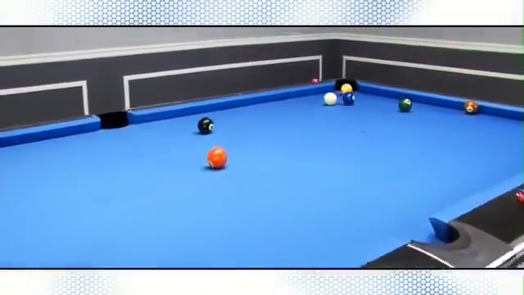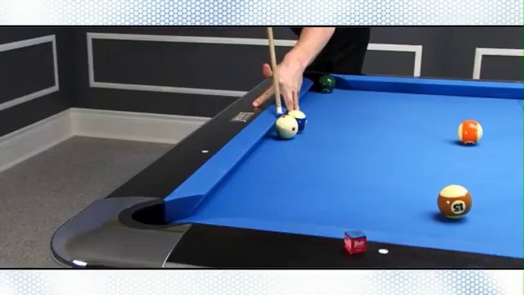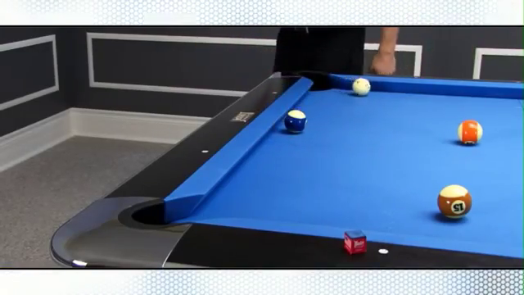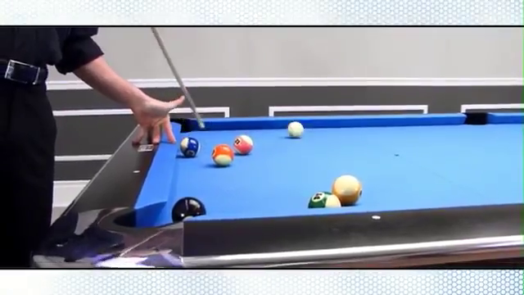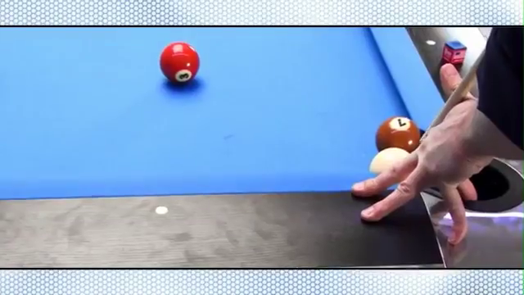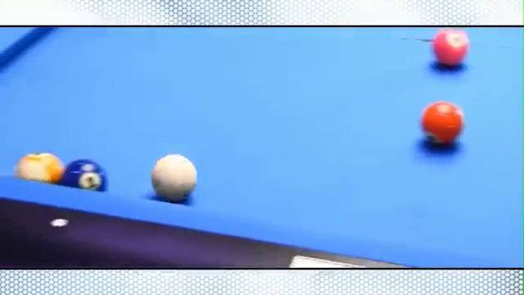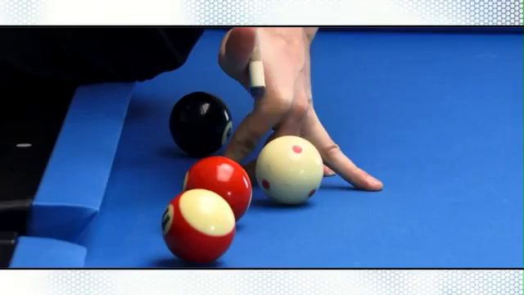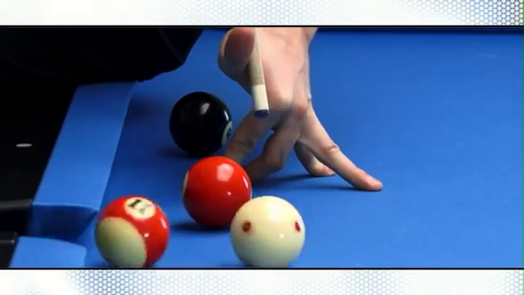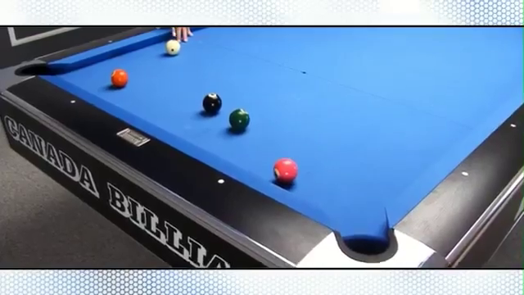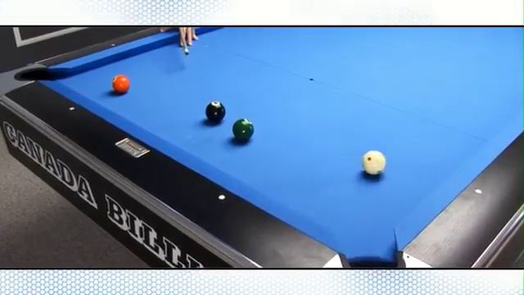If you feel compelled to use a masse shot, try to keep the curve tight and controlled. Restrict its use to when the object ball is near the pocket and close to a cushion. This will help you to increase your chances of pocketing the ball, as many times you can decrease the size of the curve by first making contact with the cushion.